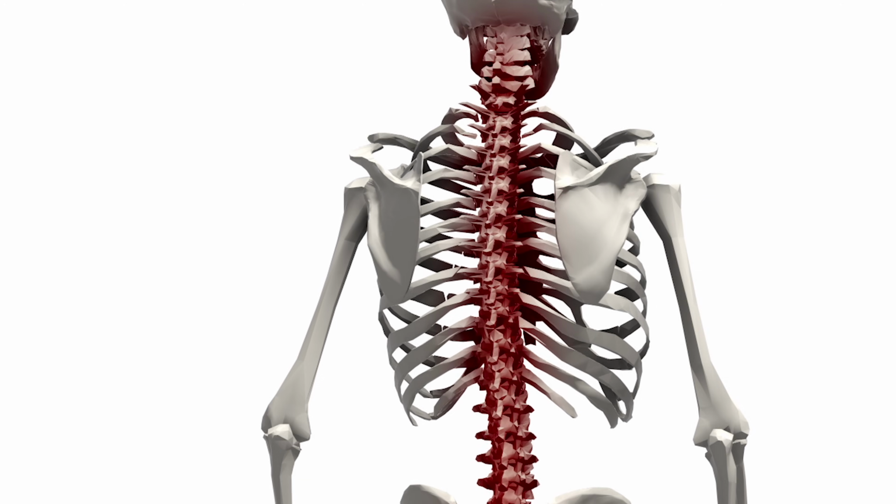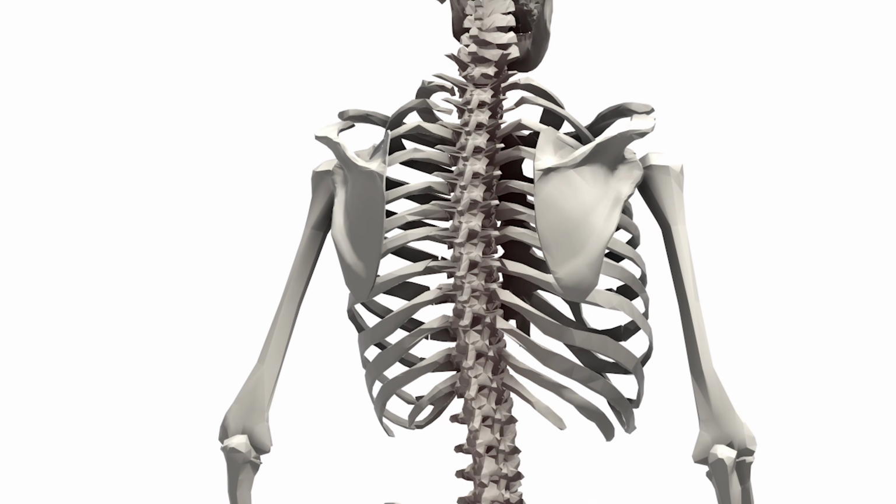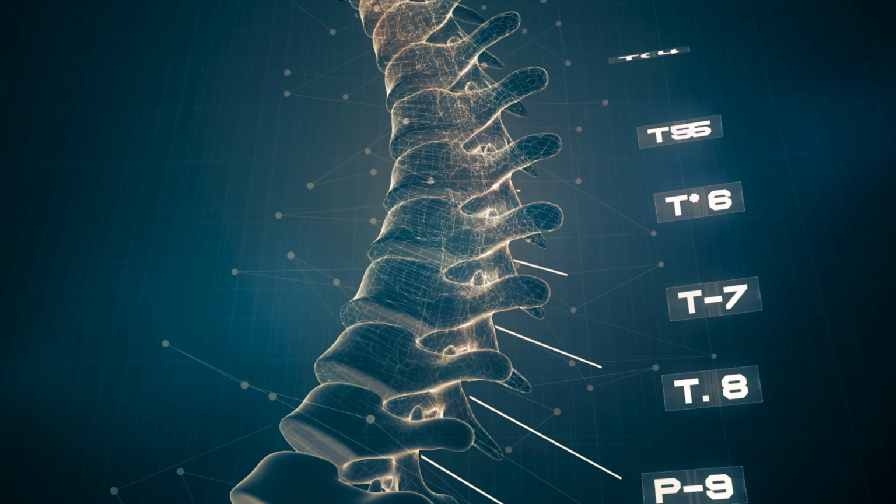And kyphosis can be healthy if it falls within a normal range in the thoracic spine. Or it can be problematic if it's excessive, if it becomes too big, or it can become too small, where it's called hypokyphosis. But in this video, we're going to be focusing on hyperkyphosis. Hyperkyphosis affects the thoracic spine, and a normal range is somewhere between 20 and 40 degrees. It's commonly diagnosed when somebody starts to break 45 to 50 degrees of kyphosis in the thoracic spine.